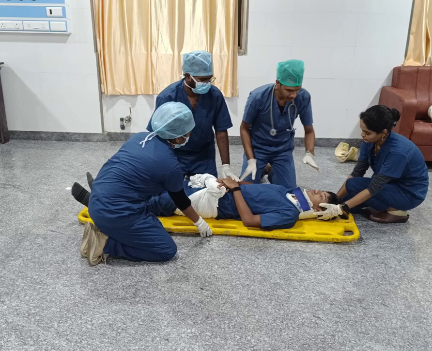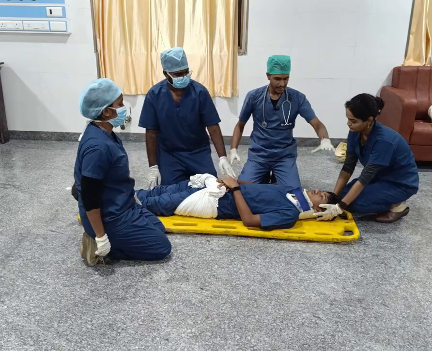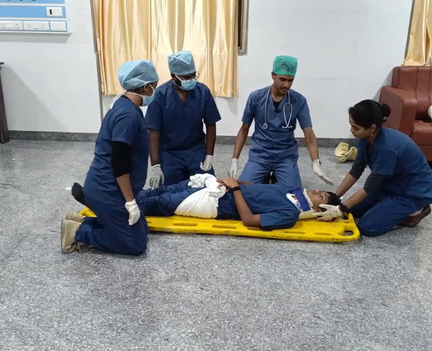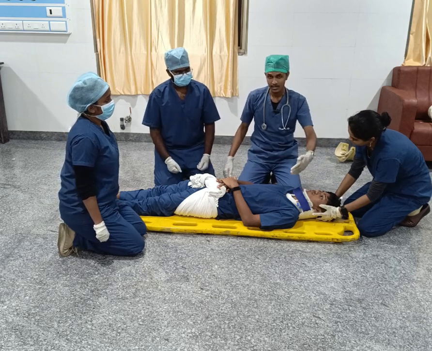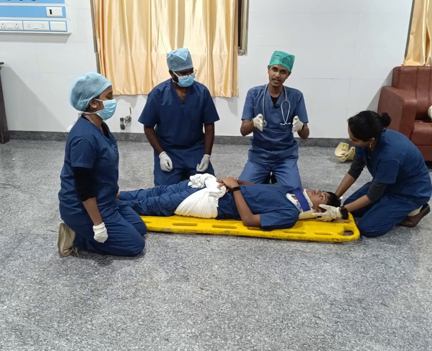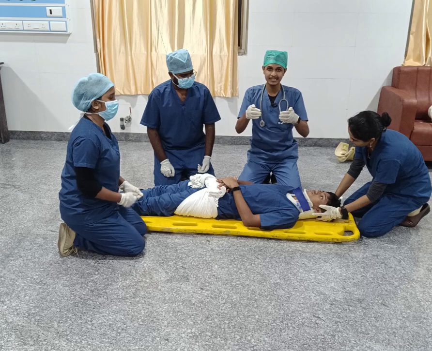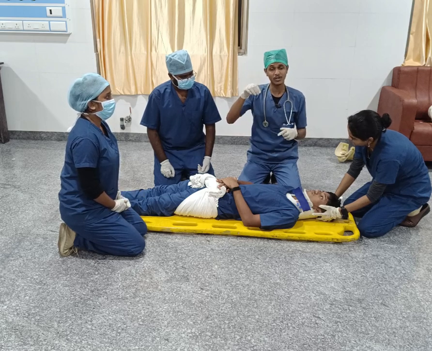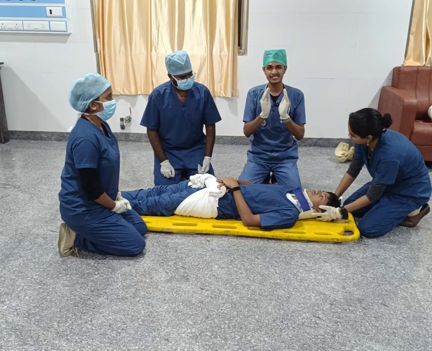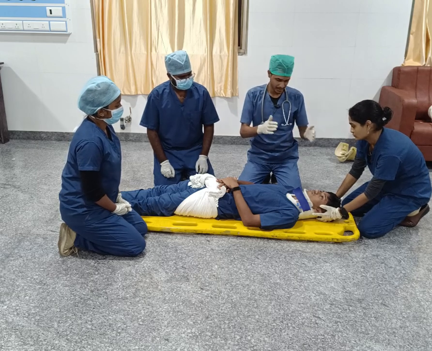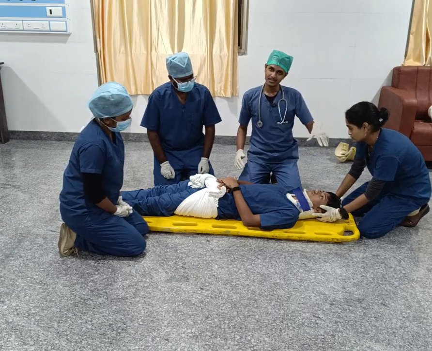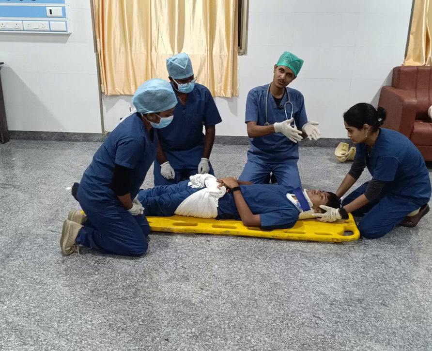Here, as you can see, even though we applied the cervical spine collar, the person is still holding the spine. This is the way we restrict the spine movement. We are not going to completely immobilize. This is called C-spine restriction. We are restricting the movement of the spine. That is why the person is continuing her position.